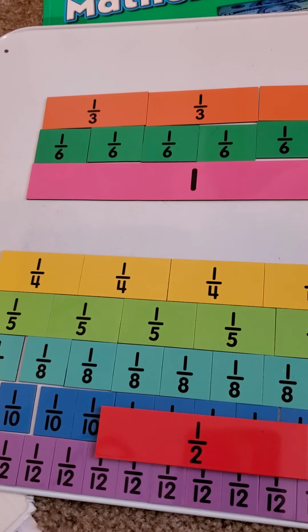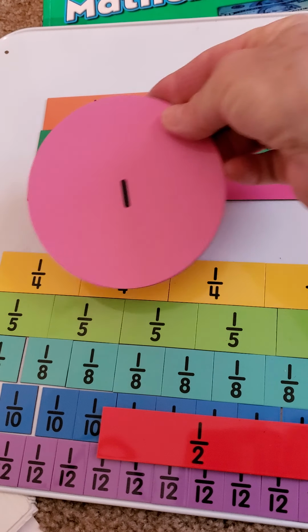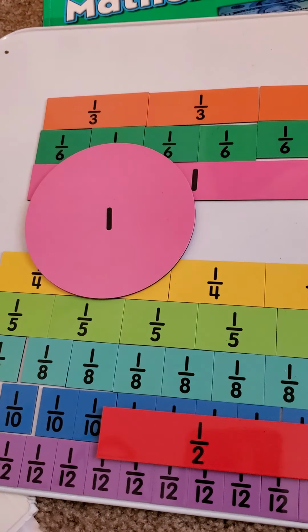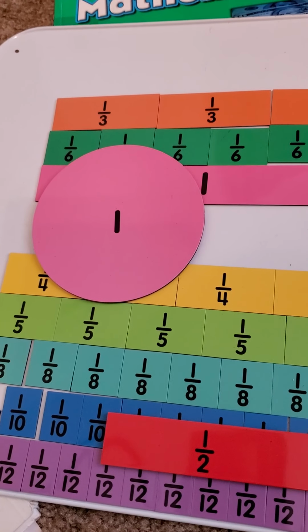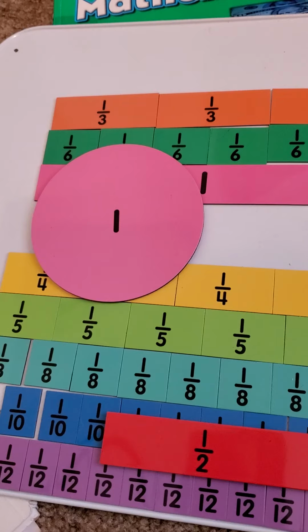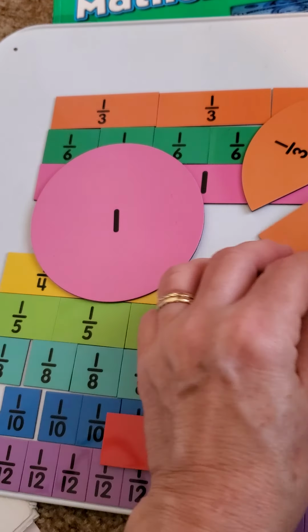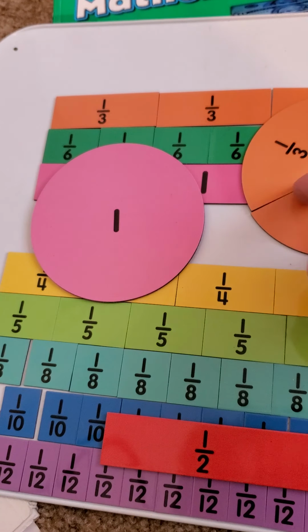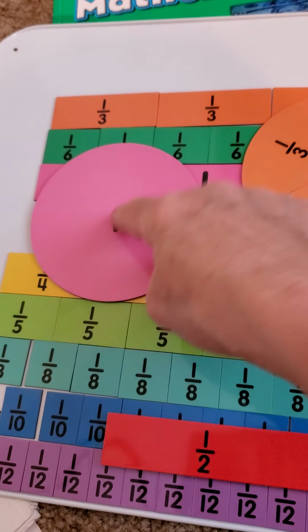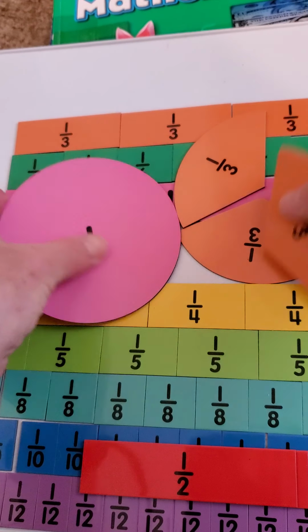If it were a circle, it would be one whole. And if we had thirds, we would need three parts, wouldn't we? We would need 1, 2, and where's the other one? 3. So 1/3, 2/3, 3/3, all three out of 3 makes one whole, right? Same thing. So we know this much.